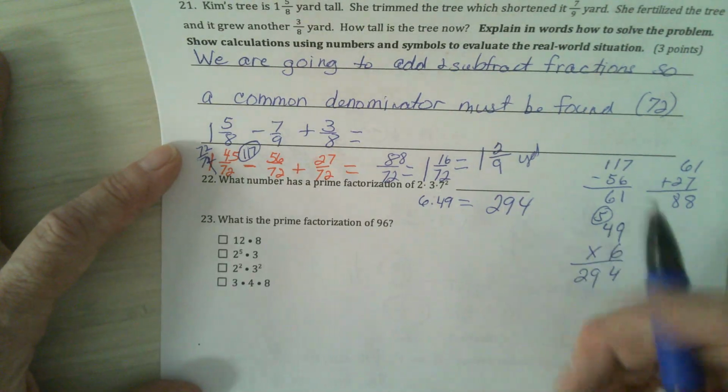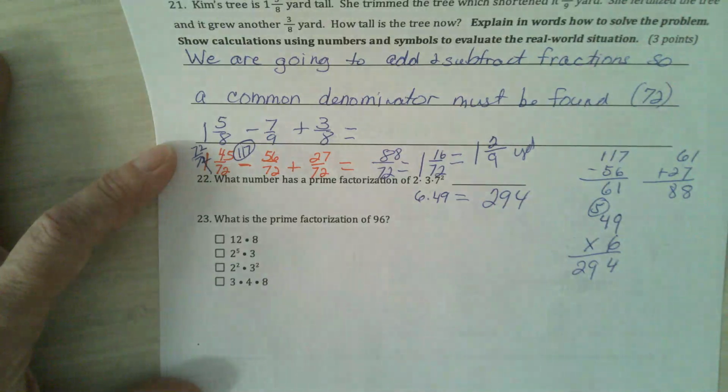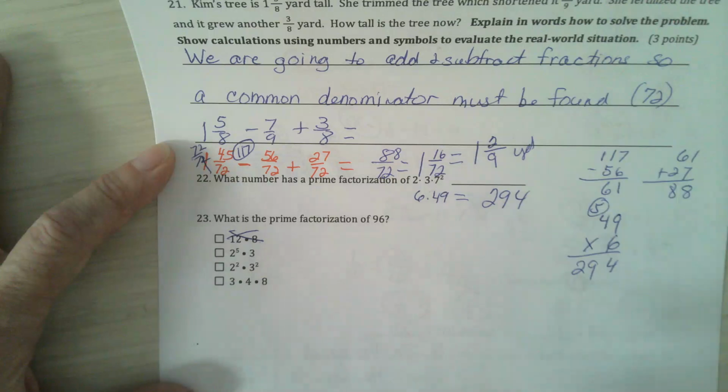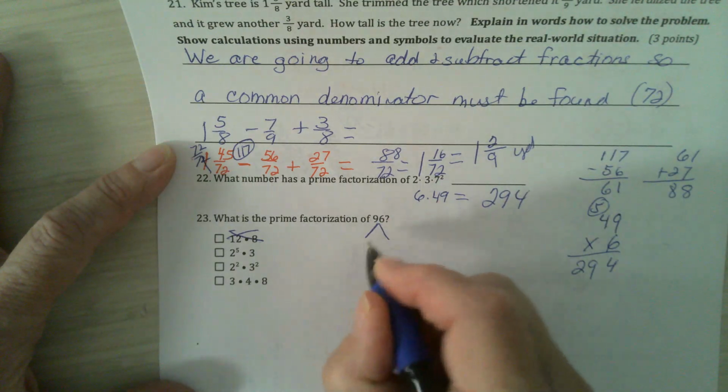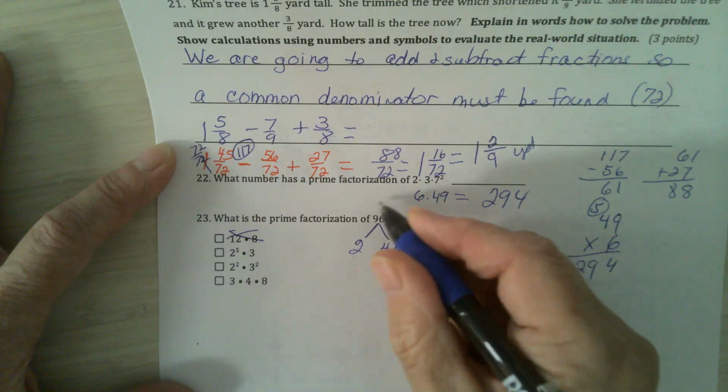It's so easy. What is the prime factorization of 96? Well, did anyone put 12 times 8? Good. Because it can't be that one. Because are 12 and 8 prime? No. All right. So, to do the prime factorization, you can do 2 times 48, right, is 96.